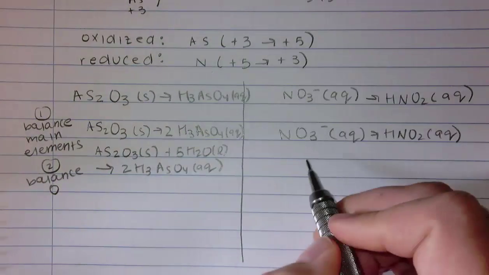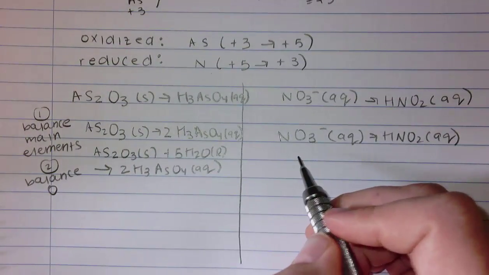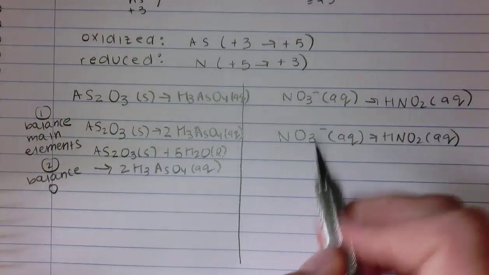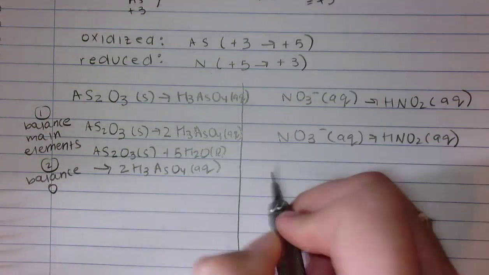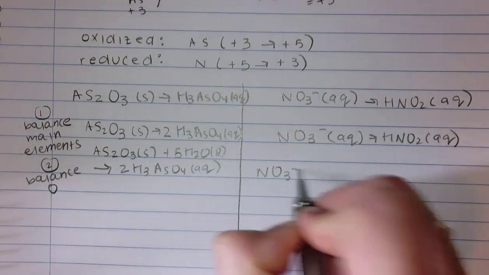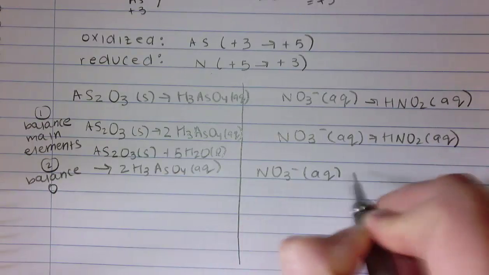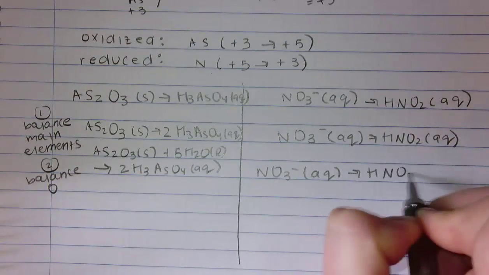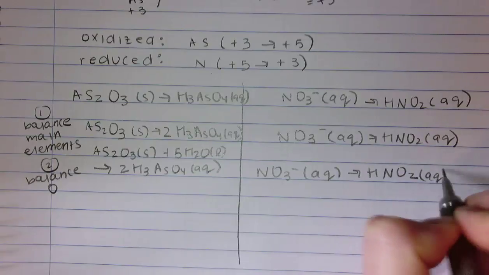And we can do that for our next half reaction. We have 3 oxygens on our left, 2 on our right. So we're going to add 1 water molecule to our right-hand side.